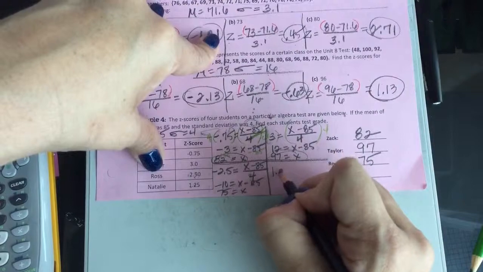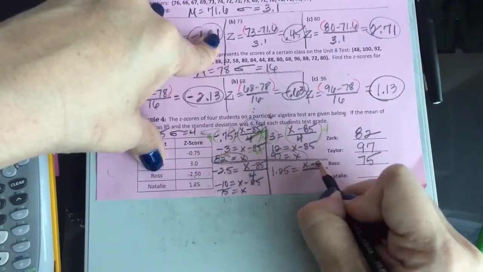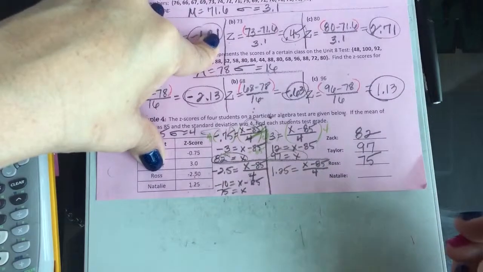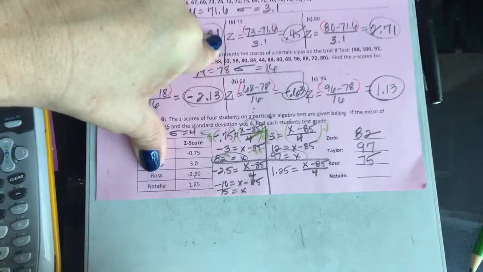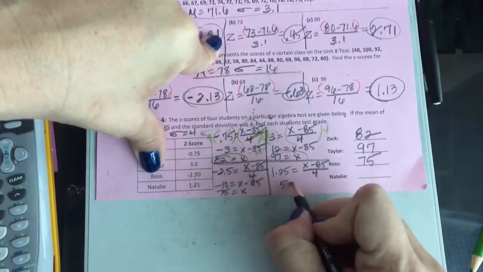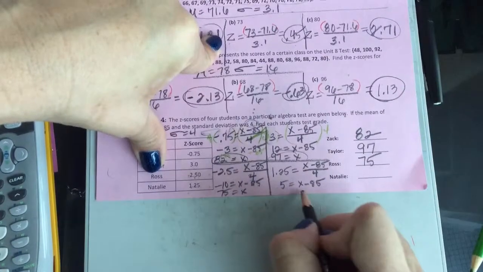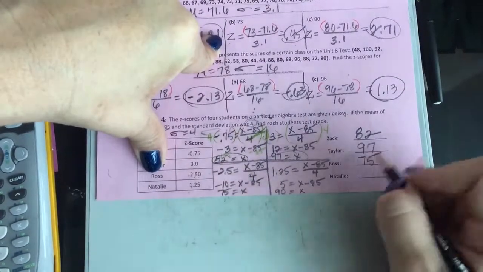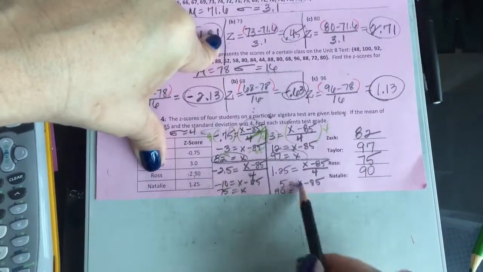And last but not least, Natalie, 1.25. What did Natalie score minus 85 divided by 4? Multiply 1.25 times 4, and I'm getting 5. 5 equals x minus 85. Let me add 85 to both sides and find out that Natalie scored a 90. I knew she would be above the mean because her z-score was positive.